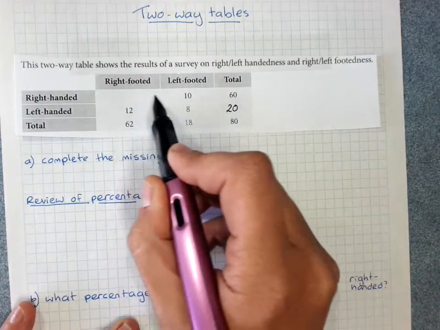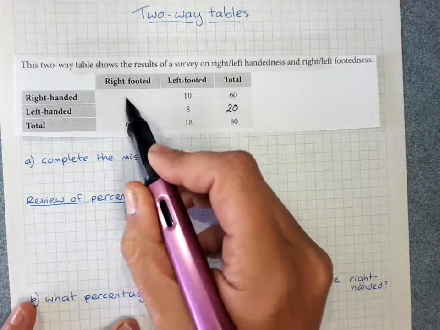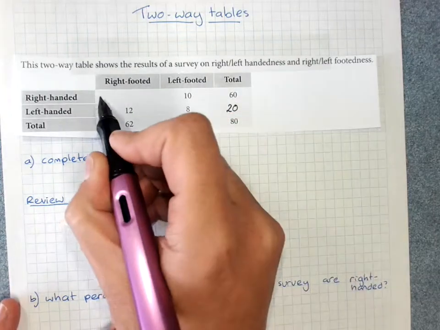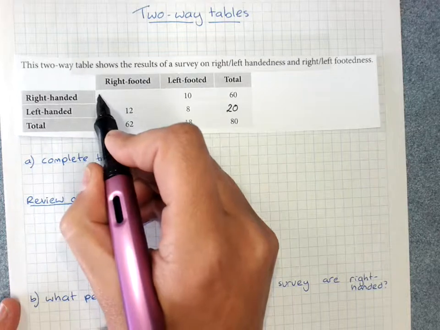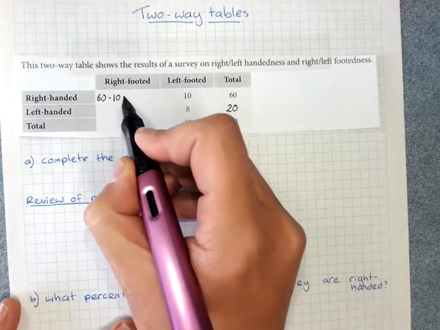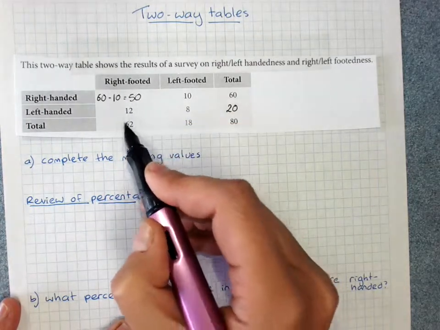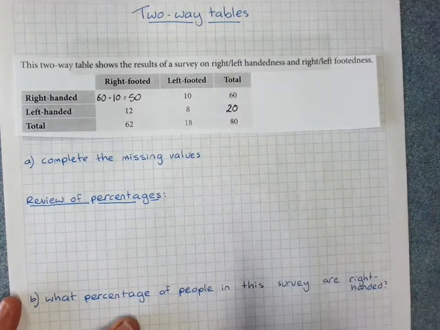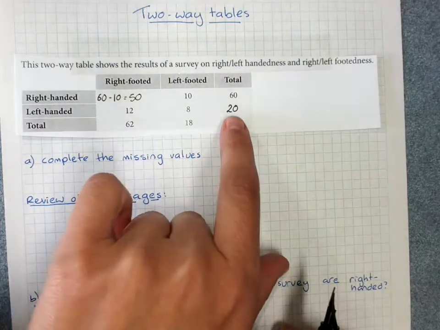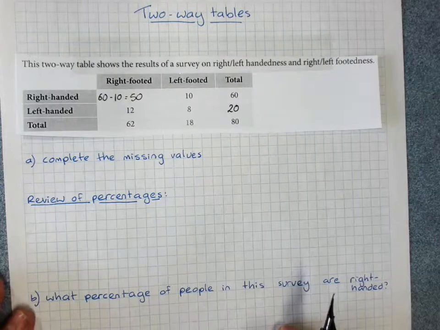But if we have to find something that isn't a total, we're going to need to subtract. So the total of these two is 60, or I could have gone this way. The total of these two is 62. That's fine. Let's go this way because 10 and 60 is easier. We don't have to show the working, but I'm going to put it in. The total of the row is 60. Take away the other one that we know is 10. So that's 50. And double check, 50 plus 12, yes, that's 62. So we've completed the missing values. If you're finding a total, you're going to have to add. If you're finding one of the four numbers in the middle, you'll need to subtract from the total.